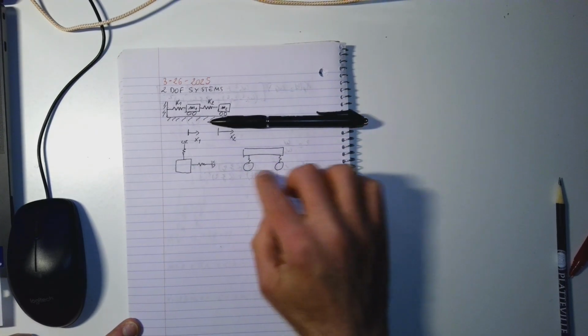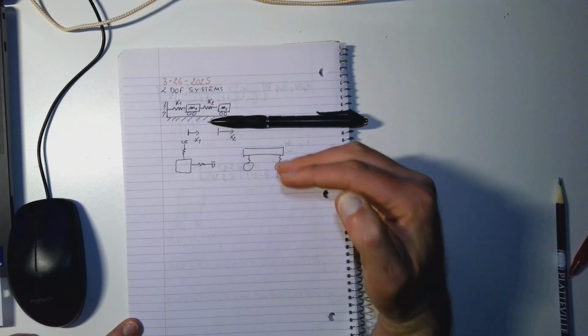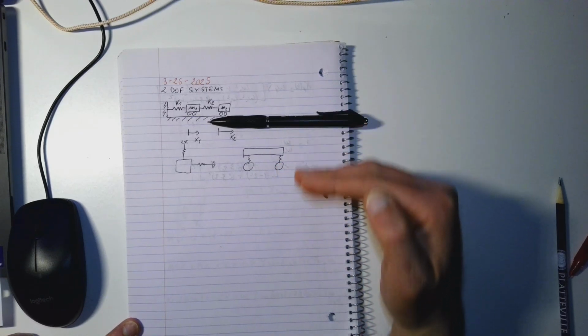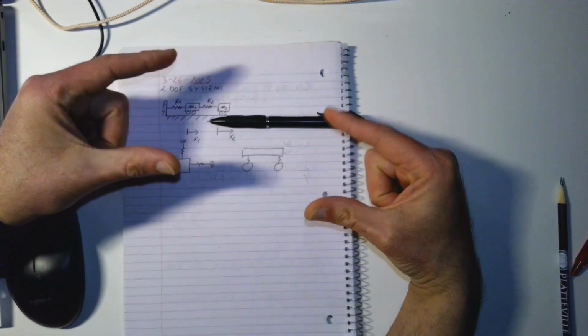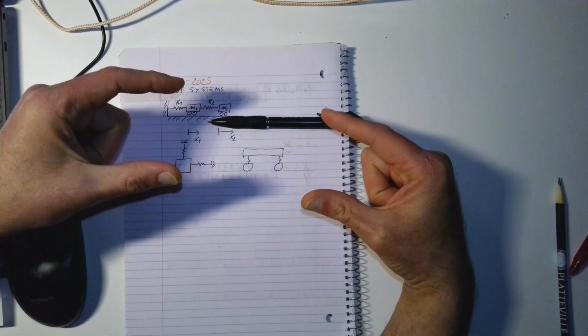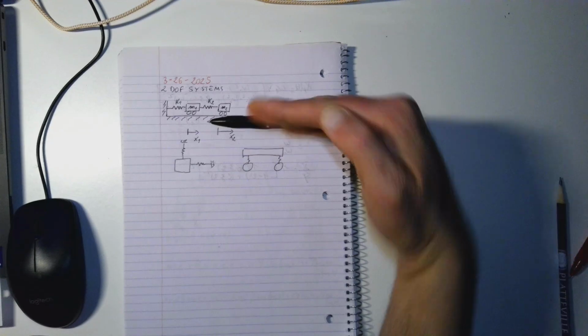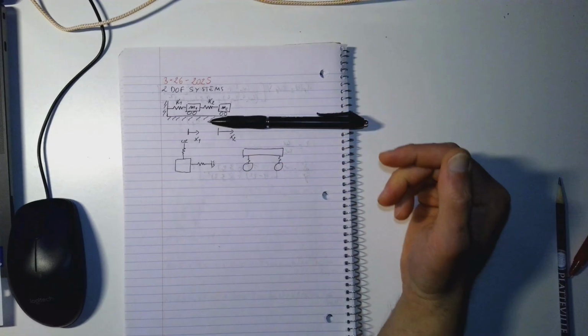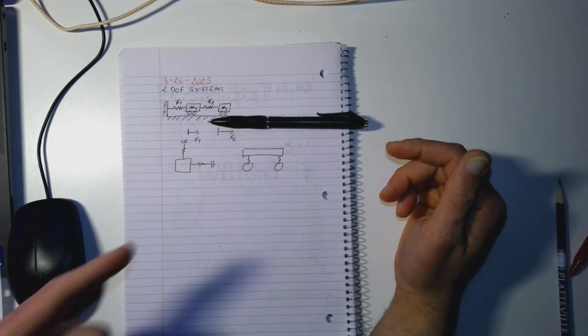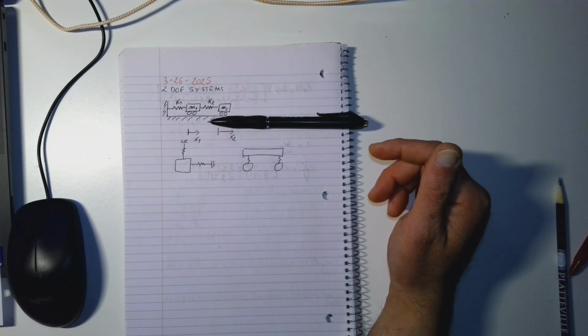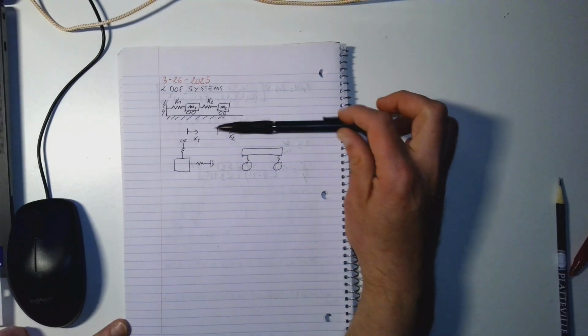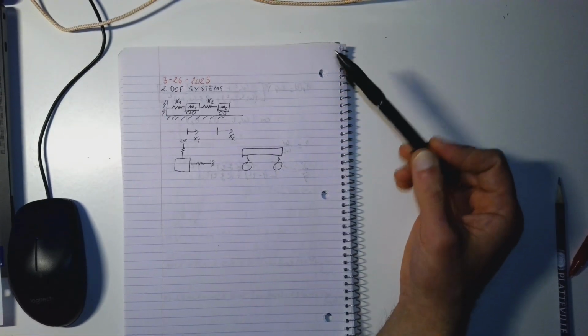So if the 2 masses go up and down by the same amount, we have 1 degree of freedom, because the mass can go up and down. But if they are squeezed or extended by a different amount, it means we have also rotation in this direction, which means that we have still 1 mass, 1 body, but 2 degrees of freedom. Make sense? So again, let's pay attention when we look at how many degrees of freedom we have.